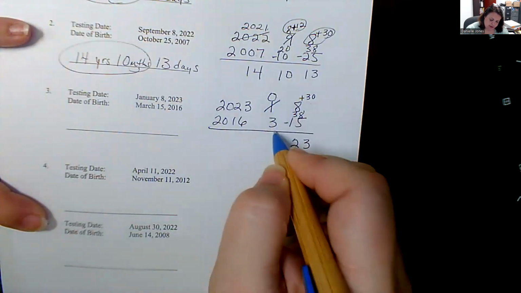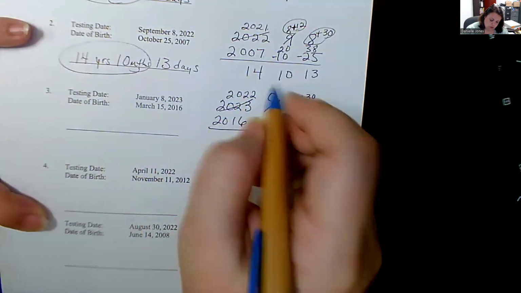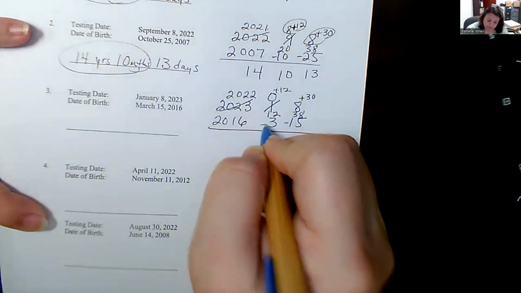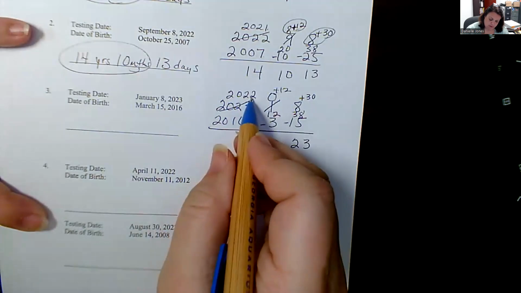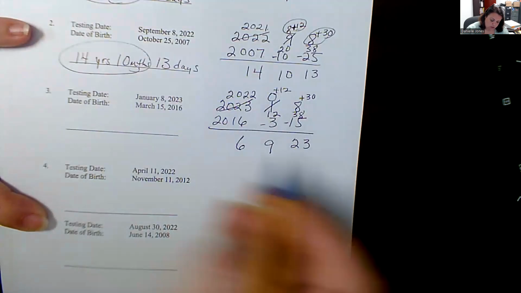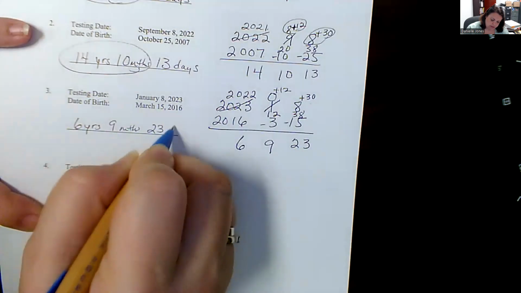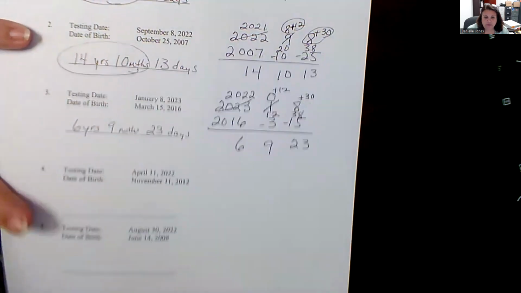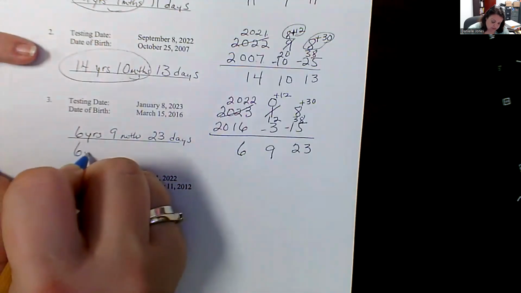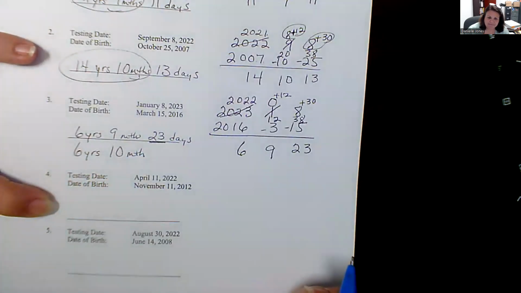Can't subtract this, so I have to take a year. So that'd be 2022 plus 12, which would be 12 months. So that would be 9. And then 22 minus 16 would be, of course, 6. So that's 6 years, 9 months, and 23 days. Now, if you recall, more than 15 days, you have to add a month. So this is actually 6 years and 10 months, because it's more than 15 days.